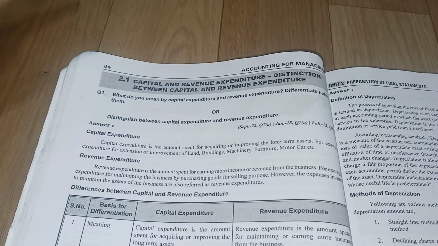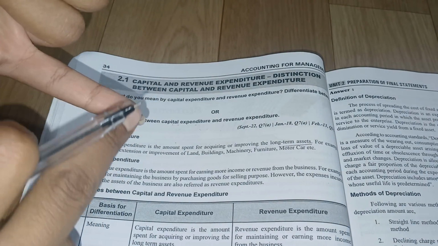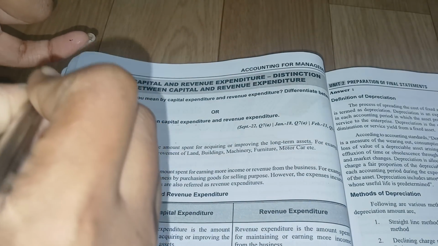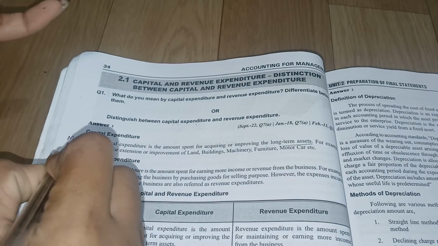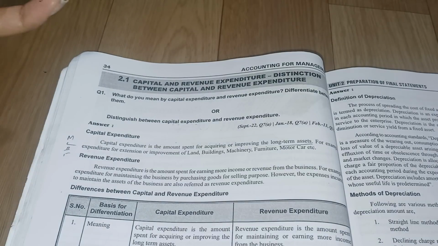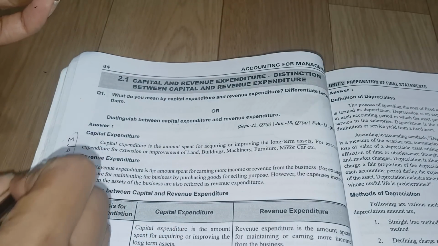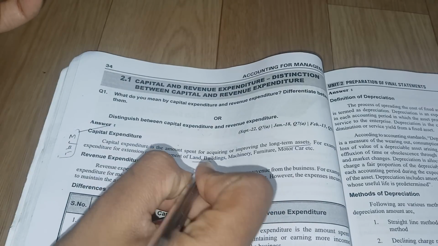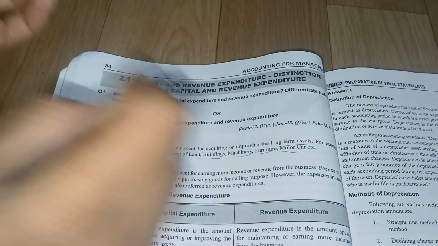Okay, so capital expenditure is nothing but improving the long term assets. For improving the long term assets, whatever the amount you are spending on it. For example, long term assets is nothing but machinery, land and buildings, furniture. These are all long term assets, no? When you are investing a certain amount for improving your long term assets, that is called capital expenditure. Okay, for example, land, buildings, machinery, fixed furniture, motor car, investments, etc.